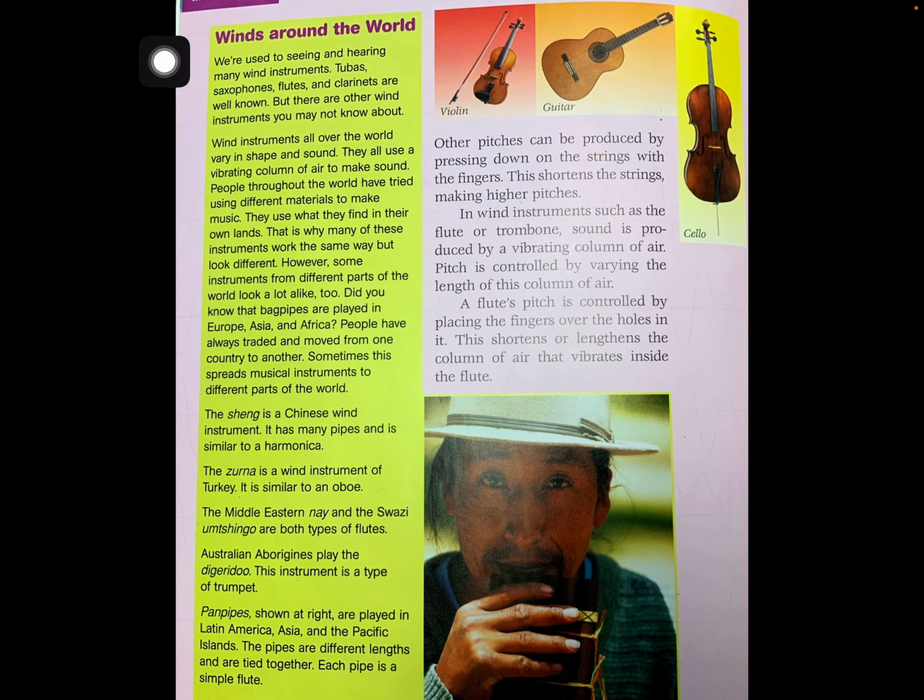Winds around the world. We're used to seeing and hearing many wind instruments. Tubas, saxophones, flutes, and clarinets are well known, but there are other wind instruments you may not know about. Wind instruments all over the world vary in shape and sound. They all use a vibrating column of air to make sound.